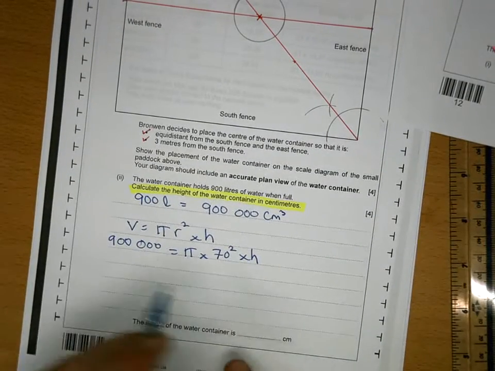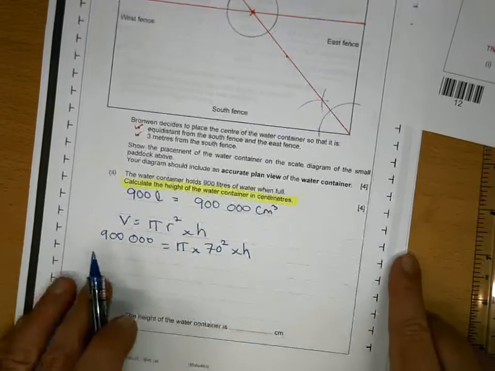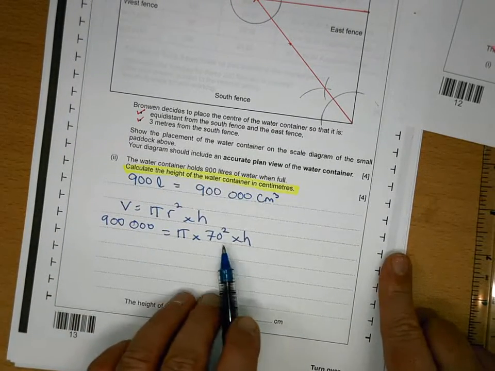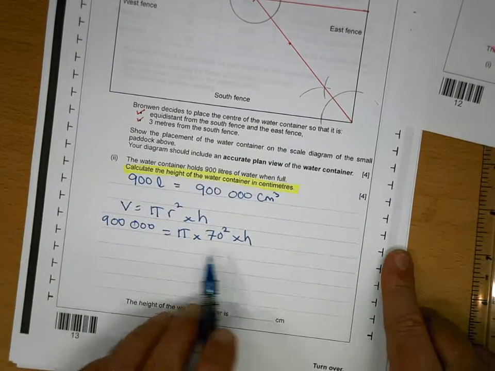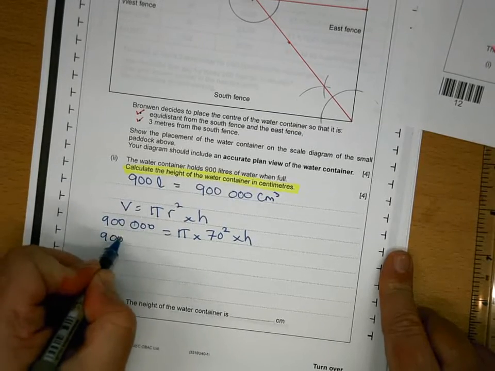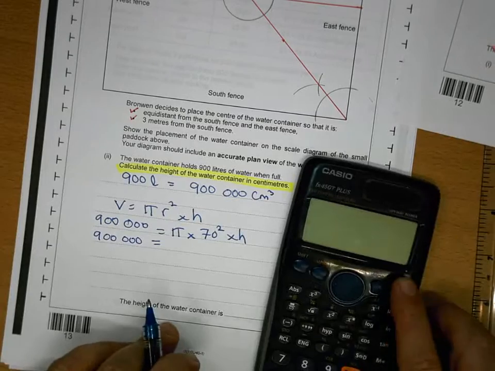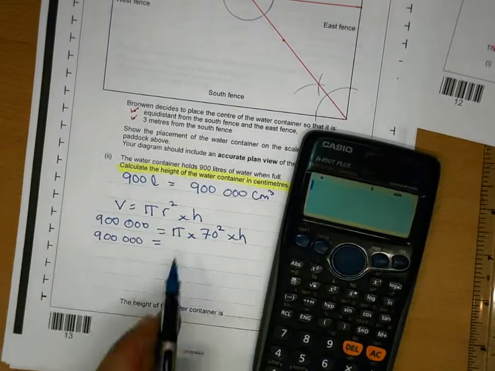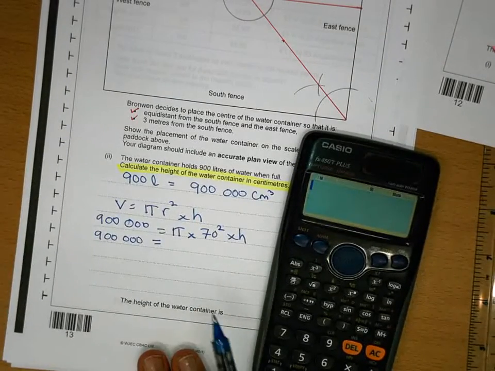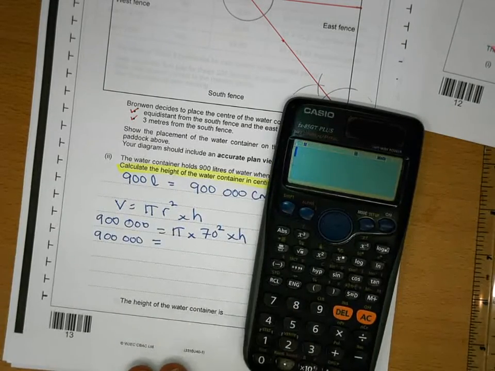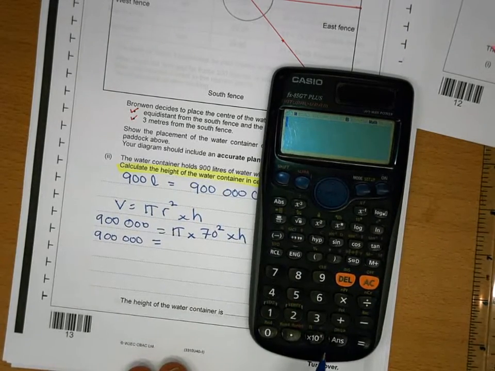So we haven't practiced solving equations or anything like that in ages. You could rearrange that, or you could just, and this is what we'll do because we haven't practiced that, let's work out what this side is. So pi on your calculator is above the times 10 button on the bottom row.